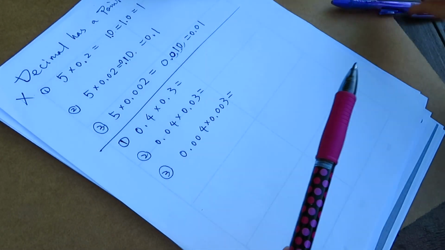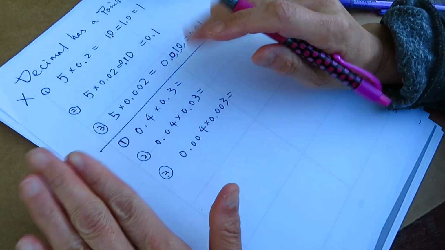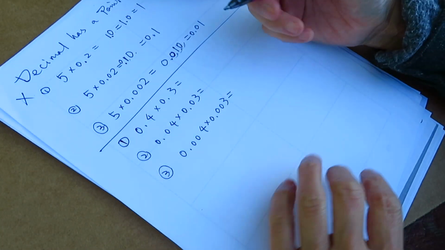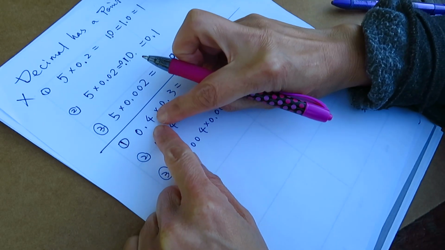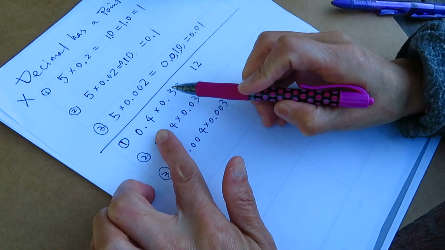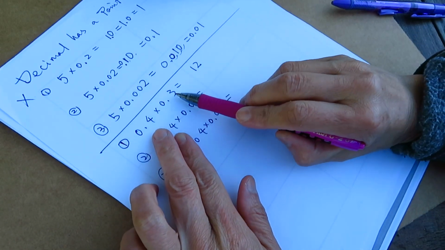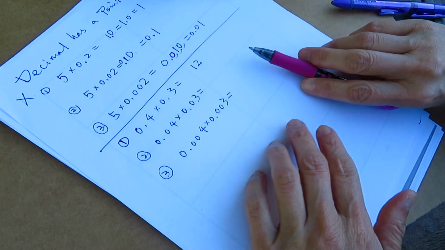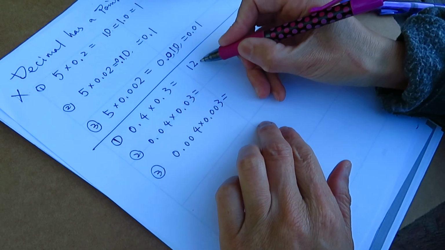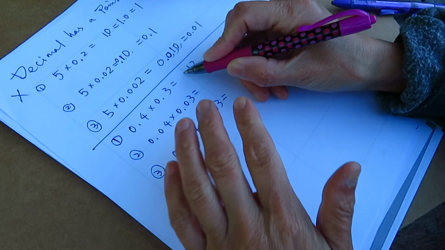I tell students: first, forget about decimals. You do only the number calculation. 3 times 4, 4 times 3 is 12. And then you count how many numbers are behind the decimal point. 1, 2, 2 numbers. And you need to move your decimal point 2 places.